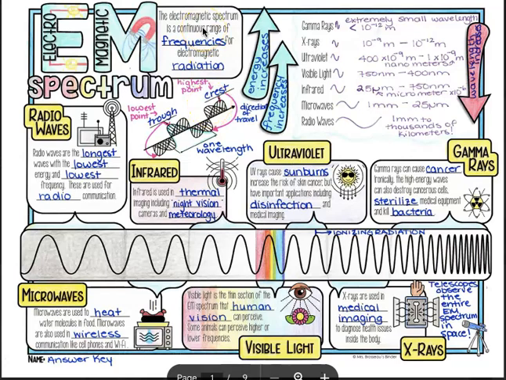So the electromagnetic spectrum is a continuous range of frequencies for electromagnetic radiation. But again, think of that as light. In our head, when we think of light, we think of things we can see. But most of the wavelengths of light are not visible to us because we don't have the receptors for them.